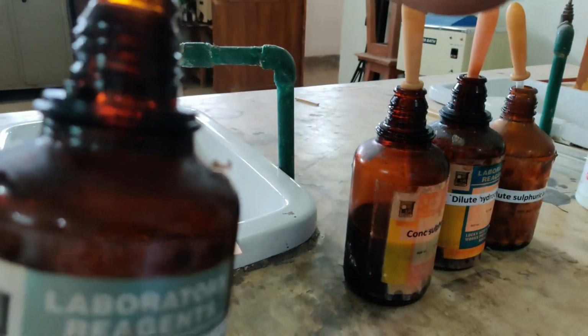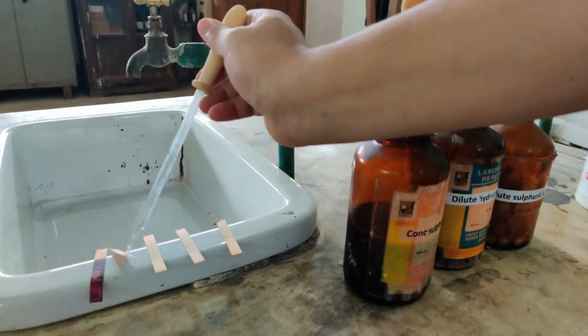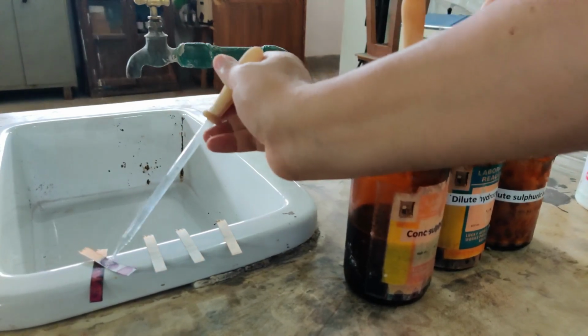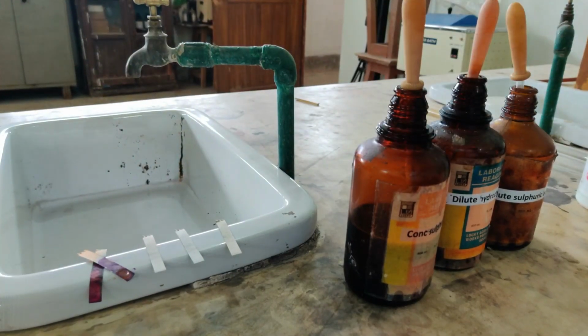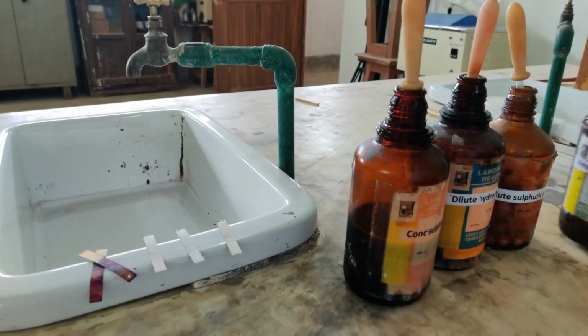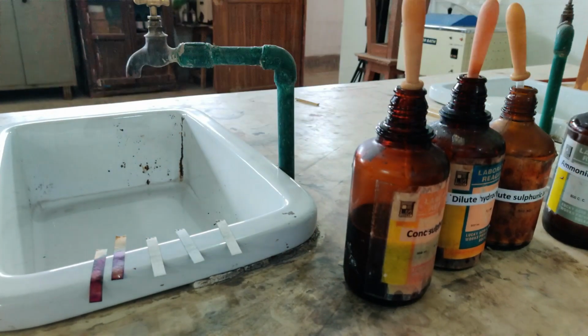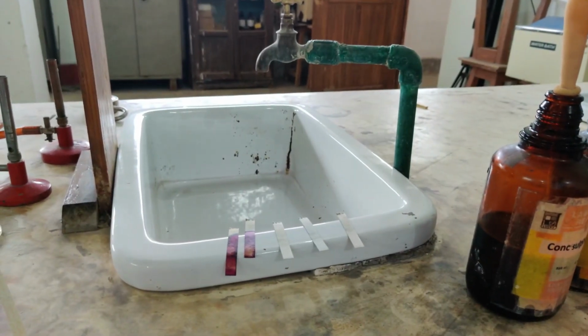So let's see what happens when I am dropping ammonium hydroxide. Let me separate the two. So this one is ammonium hydroxide. Since both of them are bases, that's why the colors are matching. In fact, they are very similar in color, is what you see.